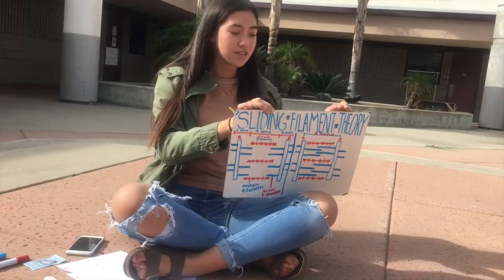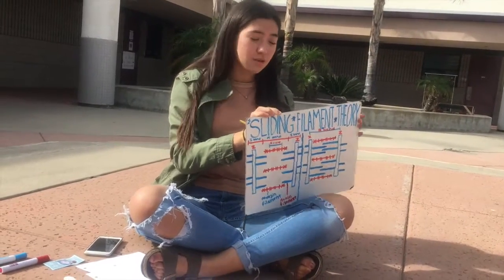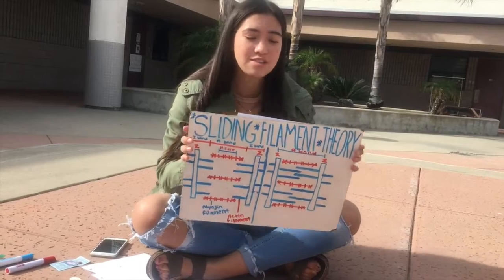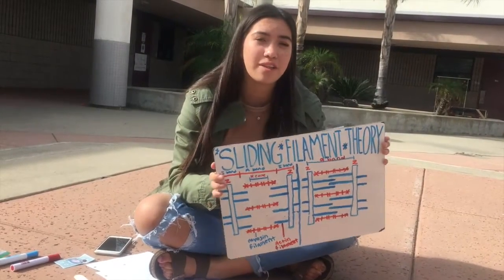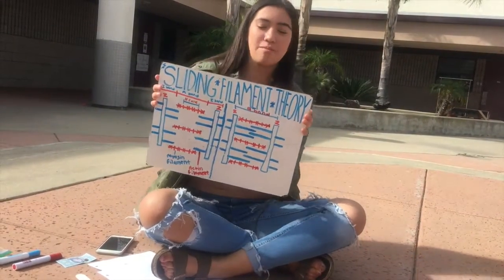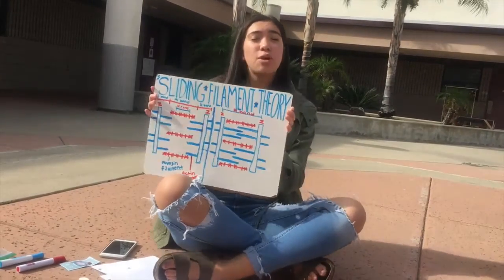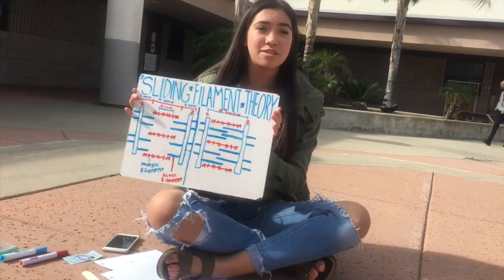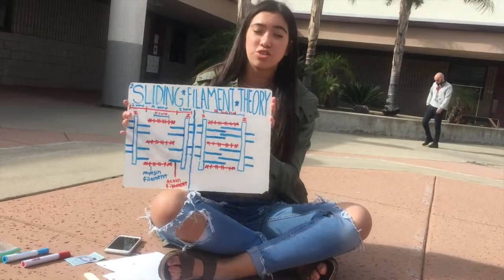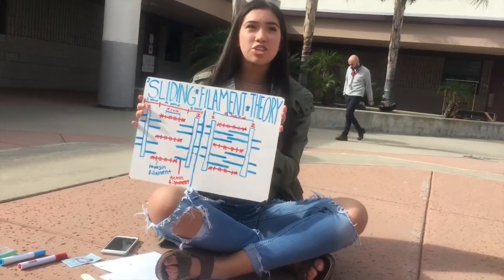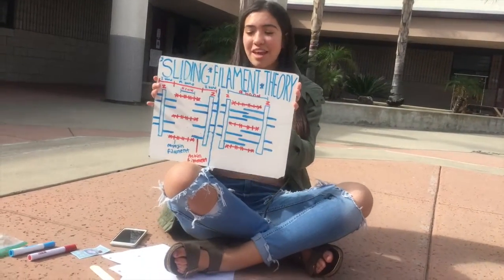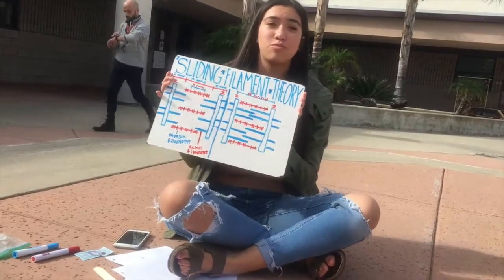Okay, so now talking about the sliding filament theory, we're going to go through some of the steps and just how this works. So first, it starts with a nervous impulse. It allows the chemical to release acetylcholine, and it causes the depolarization of the motor end plate. Now, what exactly is the motor end plate? Well, it's pretty much a motor neuron establishing a synaptic connection with the striated muscle cell. And this change in polarity allows calcium to be released from the sarcoplasmic reticulum.